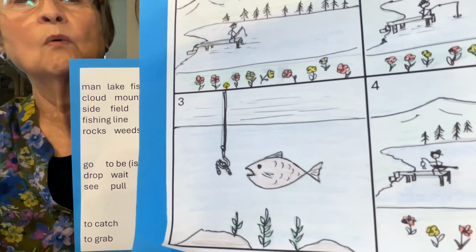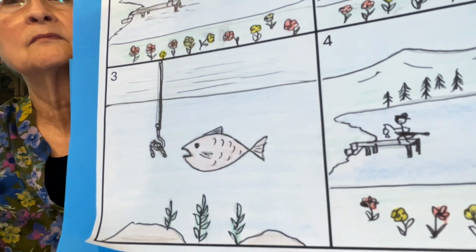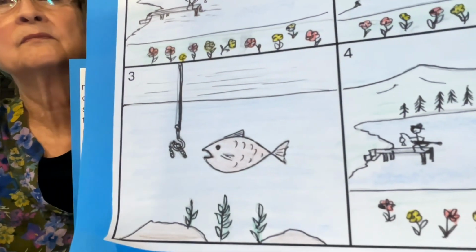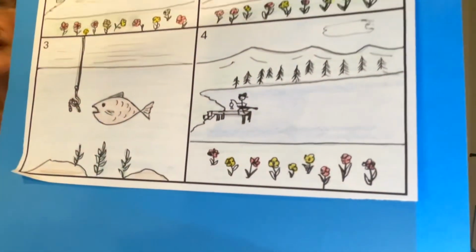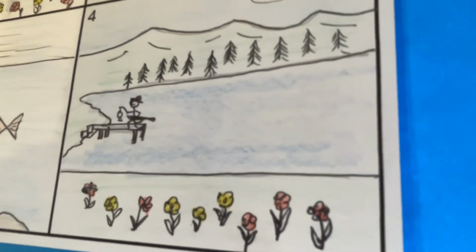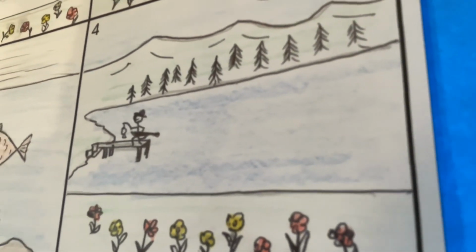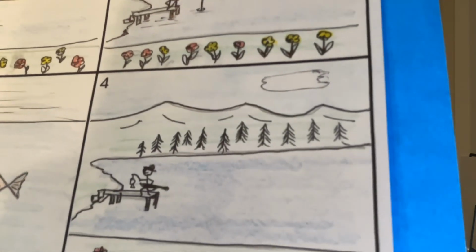Think about it. What would you say? And picture 4. Now think about it. What would you say? Let me turn it this way. That's better. Picture 4. What would you say?